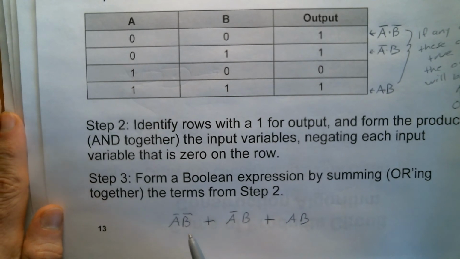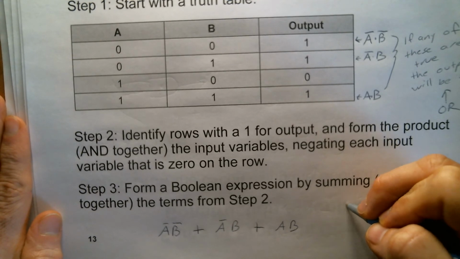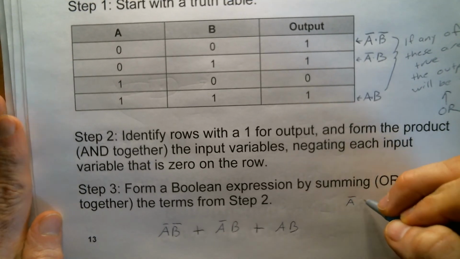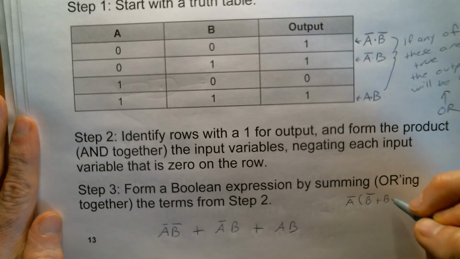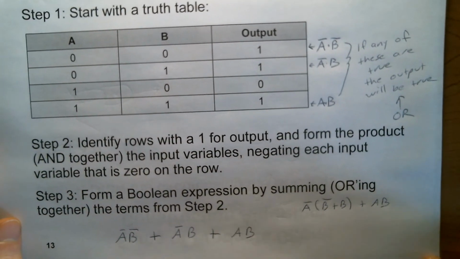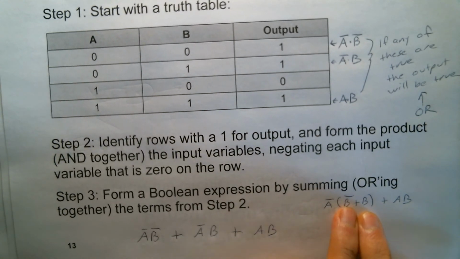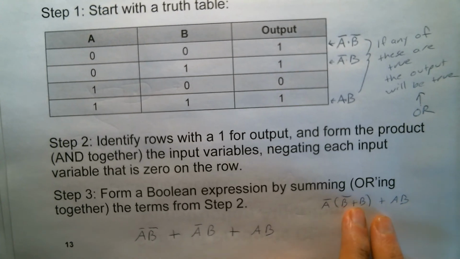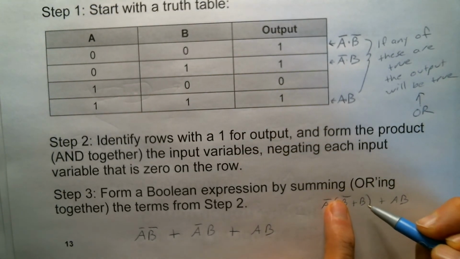So notice how both of these have an A naught. So I could pull out an A naught and rewrite this as A naught, B naught plus B plus AB. All I did was pull out the A naught from both of these. Now, if we think about this expression, B naught or B, this is an OR, and it's saying B or not B. Well, if one of these is 0, that means this one has to be true.